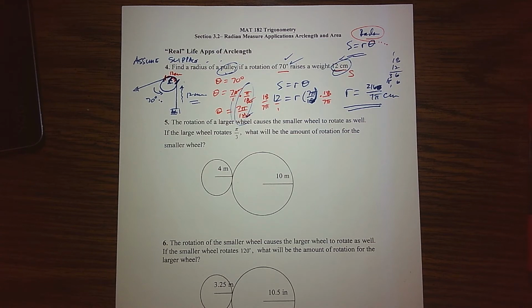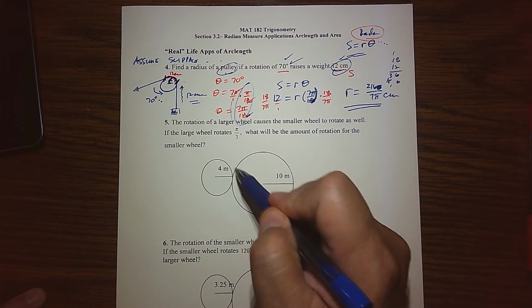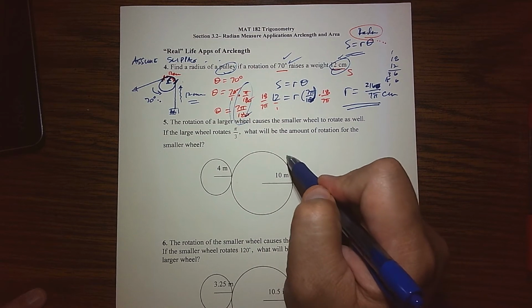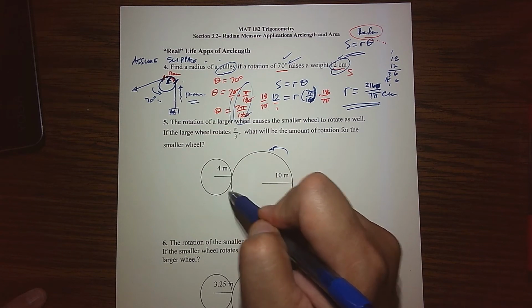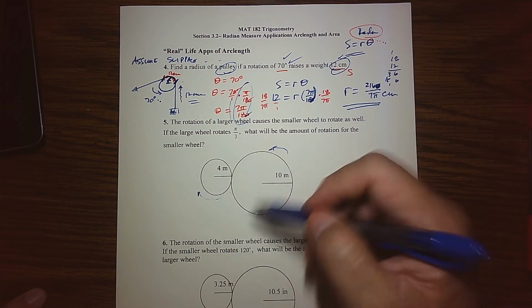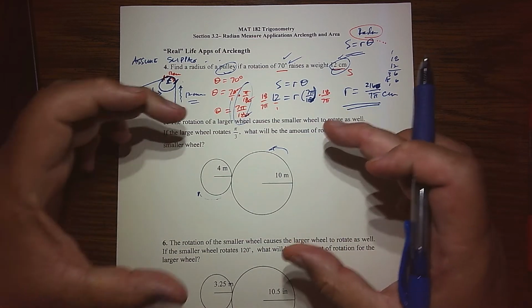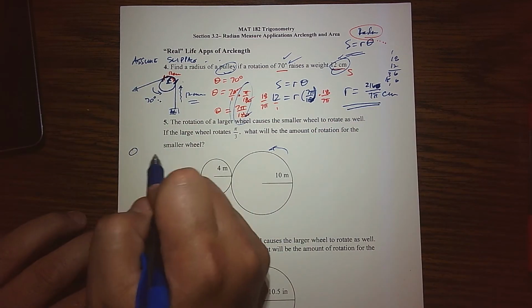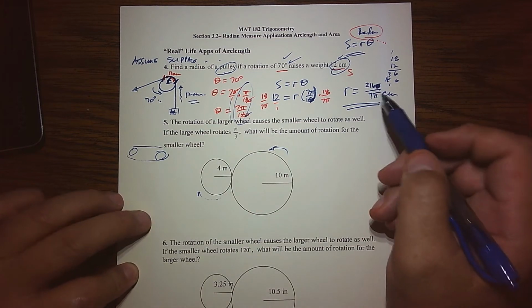So the next one is a little different. You can imagine there are two gears. A rotation of a larger wheel causes the smaller wheel to rotate. I hope we can appreciate that: as this guy rotates, this guy is also going to go through some rotation as well. So one thing is going to cause the other to rotate. A classic case is on a bike when we have a sprocket and a chain. So how's this going to help us out?